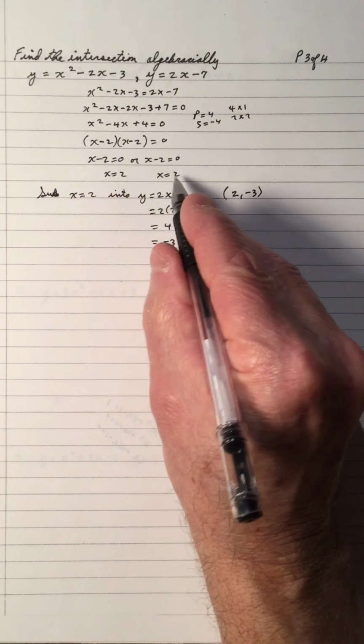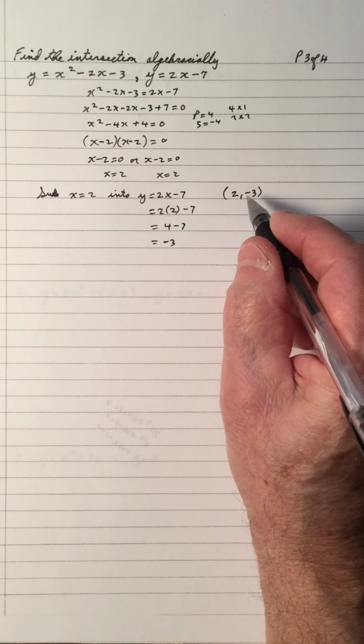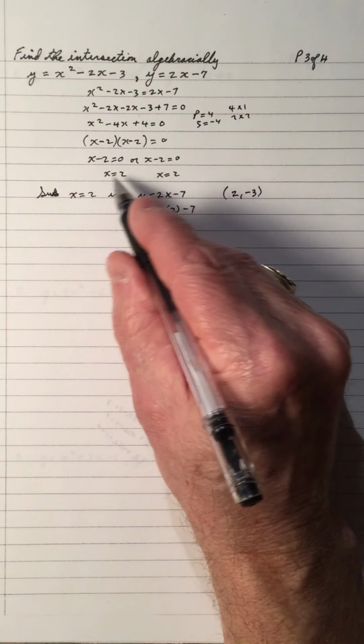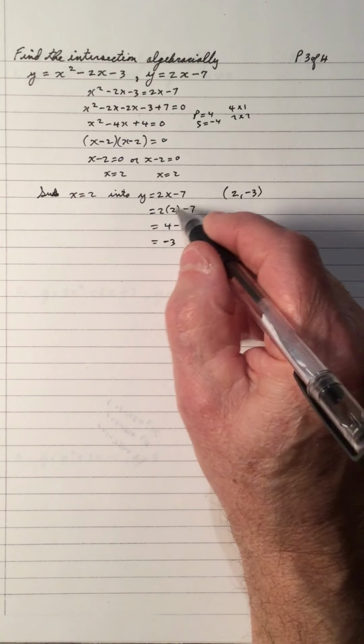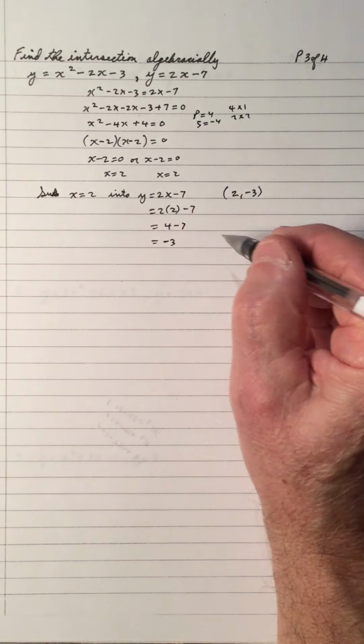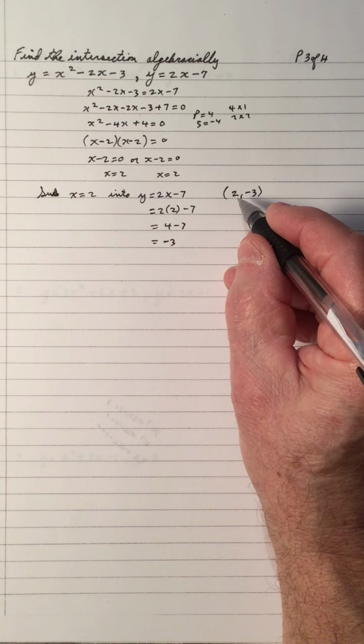But x is equal to 2 twice. And that means you only have to do one of them. There's no good in doing the other one again because they're equal. So that means they intersect at one point.